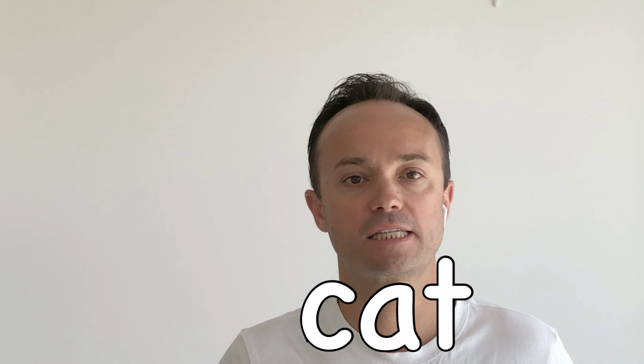That's not blending. That's recognising phonemes, that's sounding out the graphemes that we see. But to blend is k-at, k-at, cat, cat. That's blending. We are blending the sounds together to make a word.